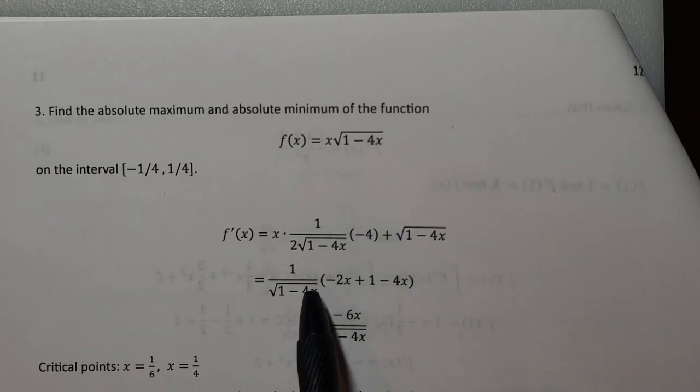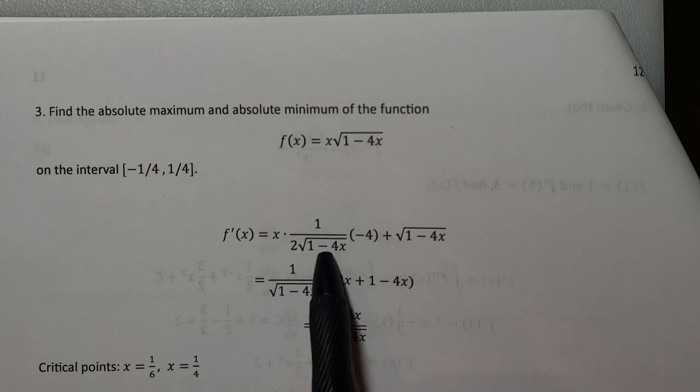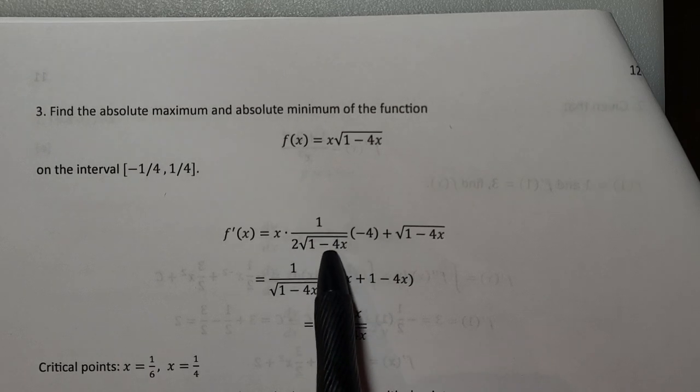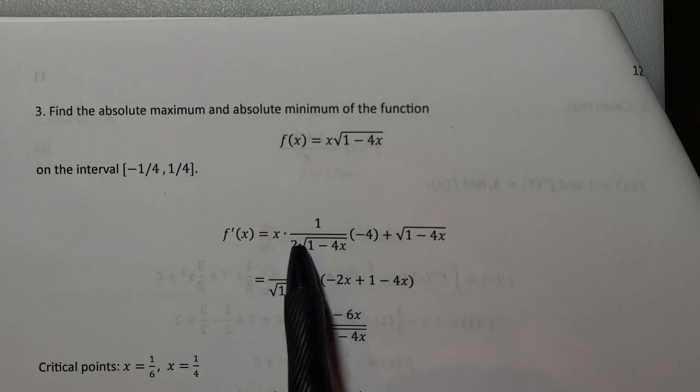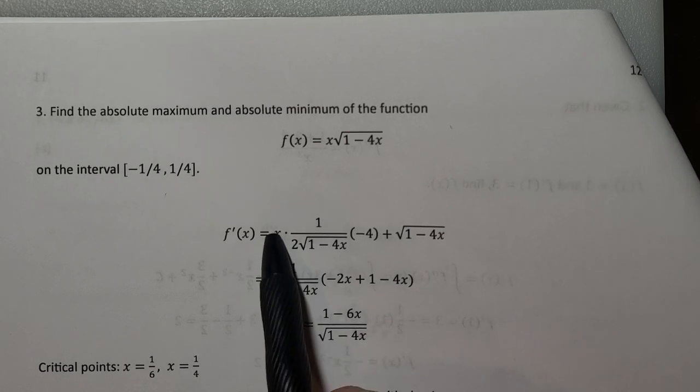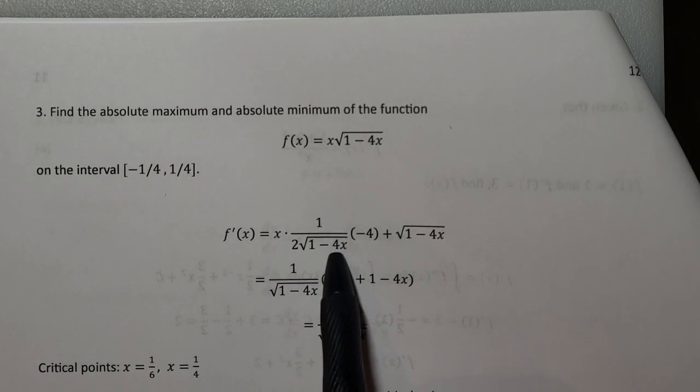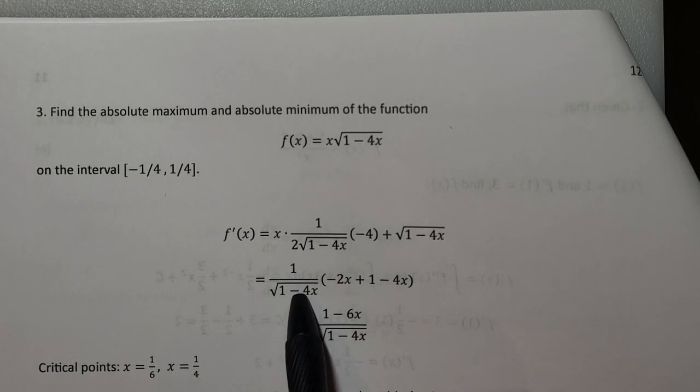Factor out the (1 minus 4x) to the minus half power, which is 1 over the square root of 1 minus 4x. By the way, minus 4 divided by 2 is minus 2, and there's still an x there. Then I factored the square root on the bottom out.